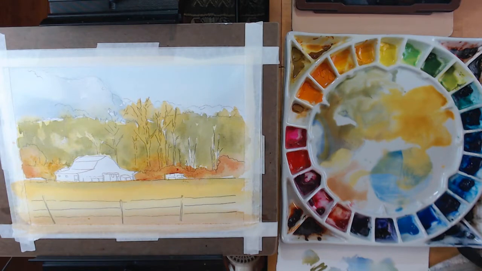Okay. Now, I really want this to dry at this point. This is my initial wash, and before I go any further, I'm going to let her dry. I need to get out my hair dryer here and dry it a bit.